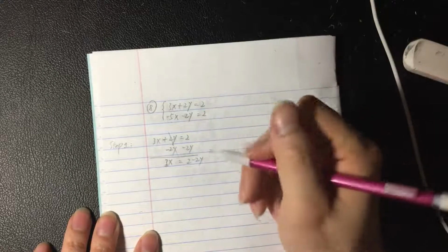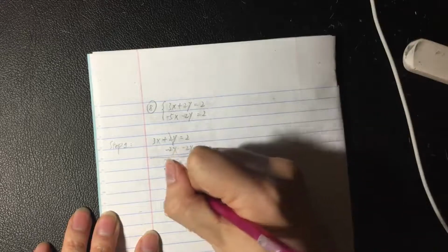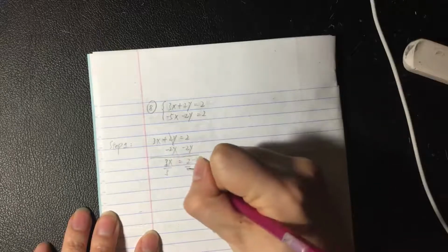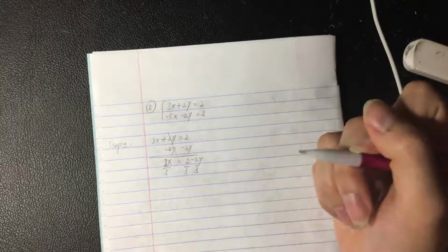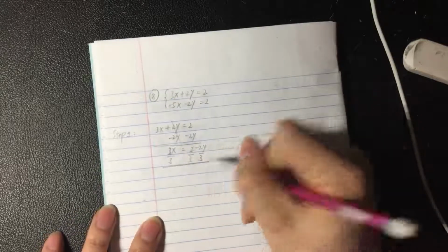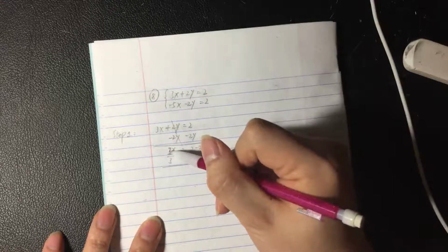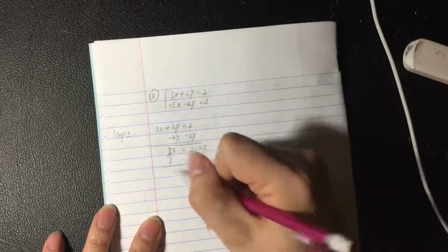In order to get x by itself, I need to divide both sides by 3. So I divide every term by 3. On the left side, the number 3 on the top and the bottom get cancelled. I get x by itself.